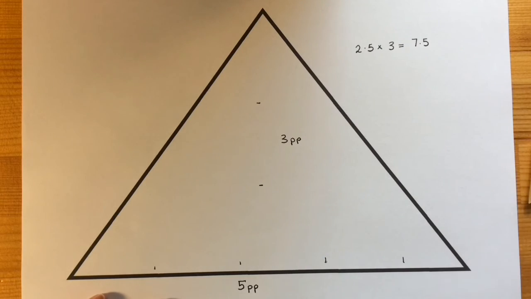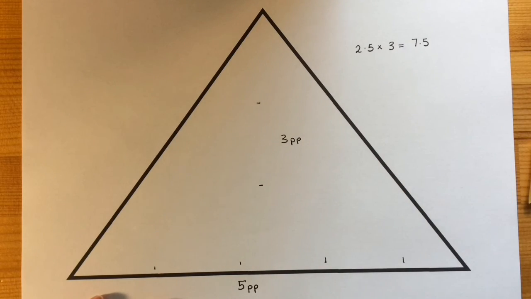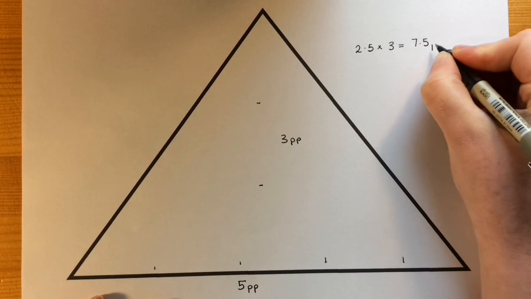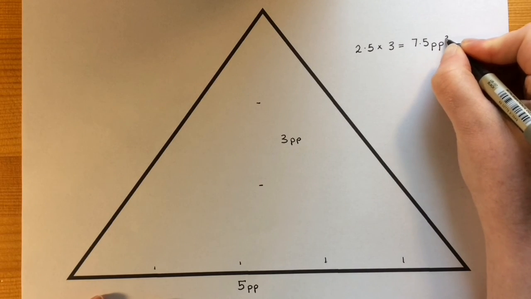When we're measuring area, we always measure in square units, like centimetres squared or metres squared. So the unit for my area of the triangle here will be 7.5 pieces of pasta squared.